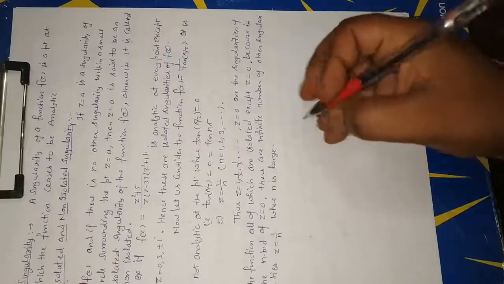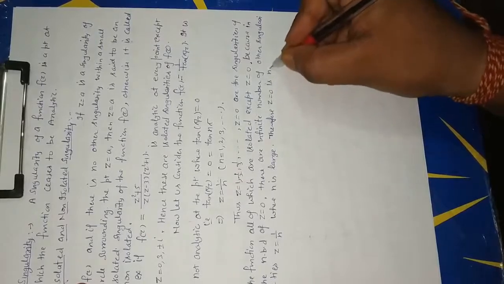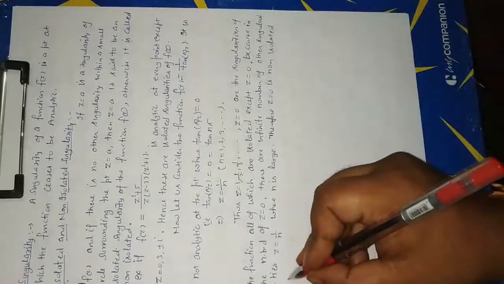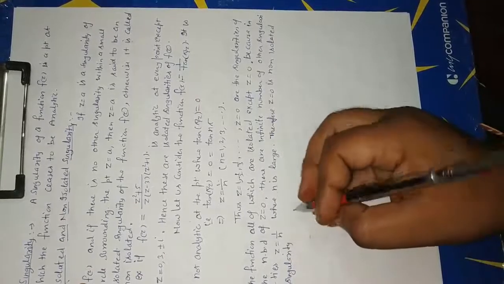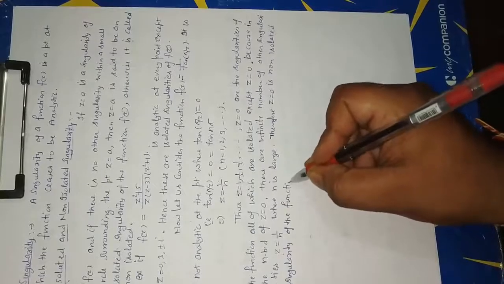Therefore, z equal to 0 is a non-isolated singularity of the function.